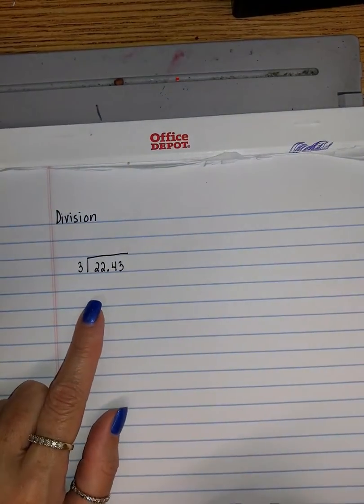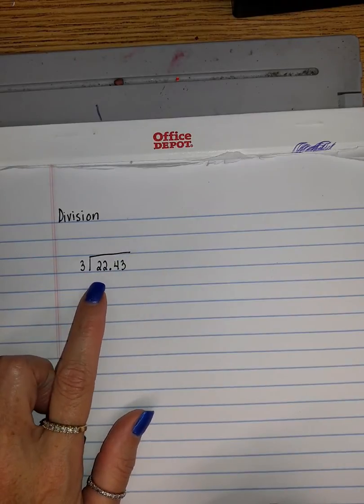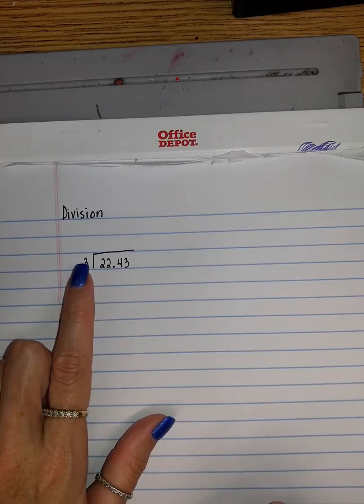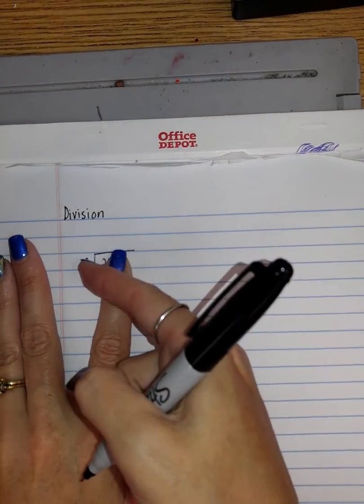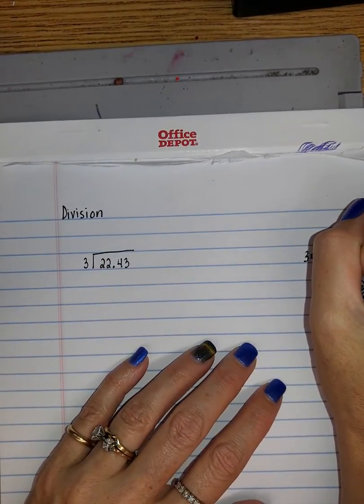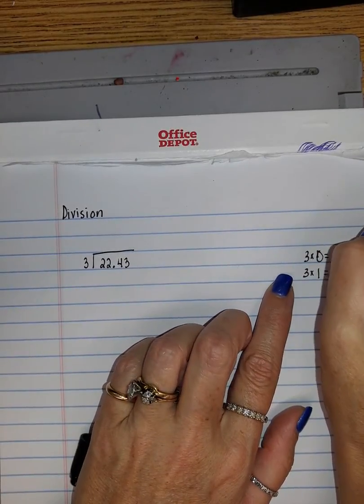When we have long division, we start with the number closest to the house, so that is our greatest value, which would be the 20. We start that way and we work our way towards the right. So we think to ourselves, how many times does 3 go into 2? And you can write out your 3's tables. 3 times 0 is 0. 3 times 1 is 3.